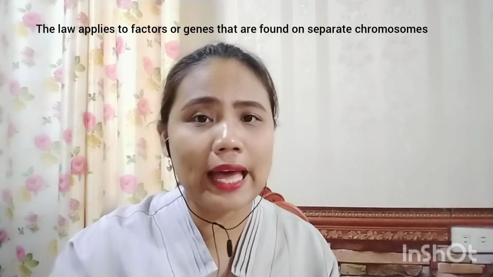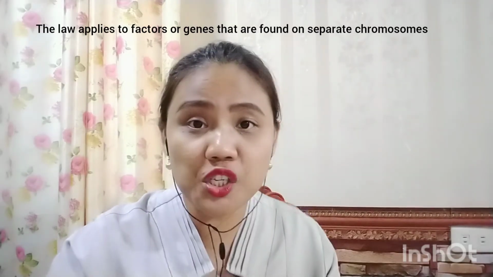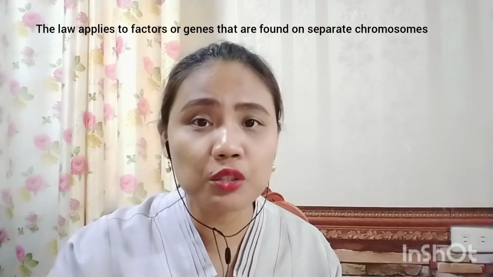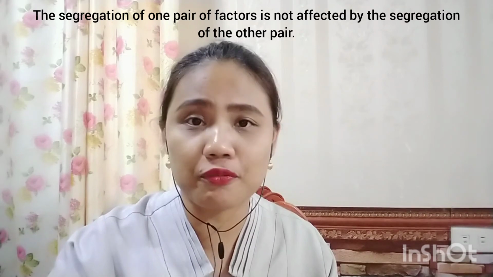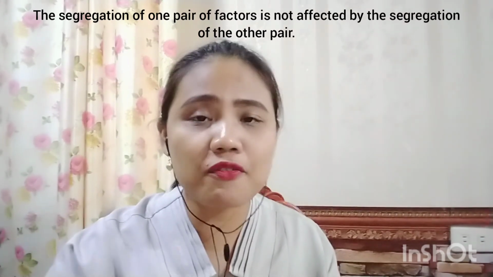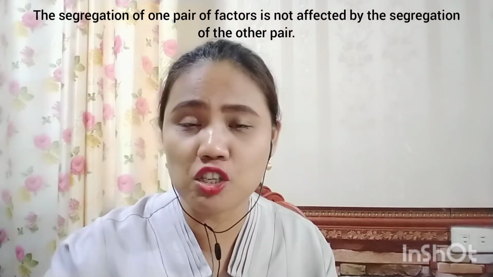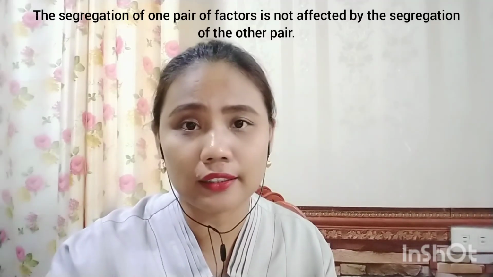The law applies to factors or genes that are found on separate chromosomes. Since they are found on separate chromosomes, the segregation of one pair of factors is not affected by the segregation of the other pair. Therefore, their distribution in the resulting gametes will be at random.